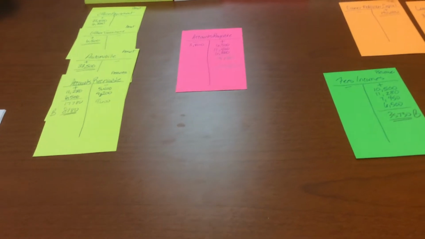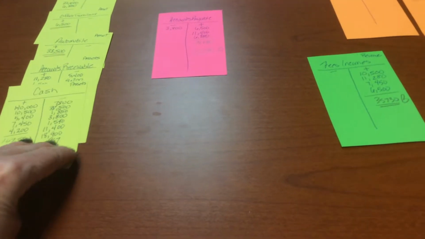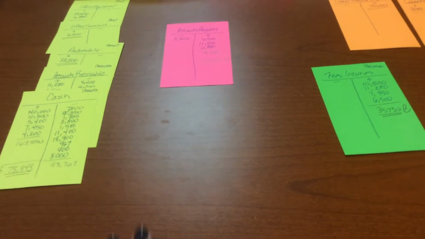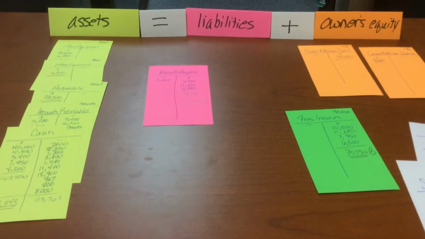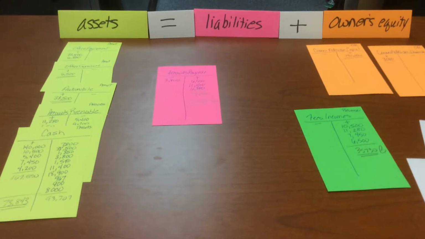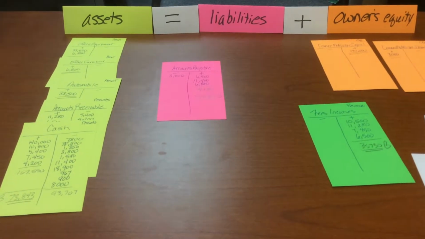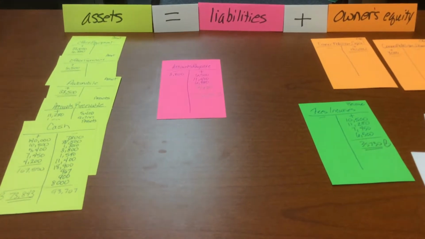Okay, so go through all of your T accounts that need to have a balance. Some of them only have one number in them, so they're finished. And once we have the balances, we can put them together into the trial balance.